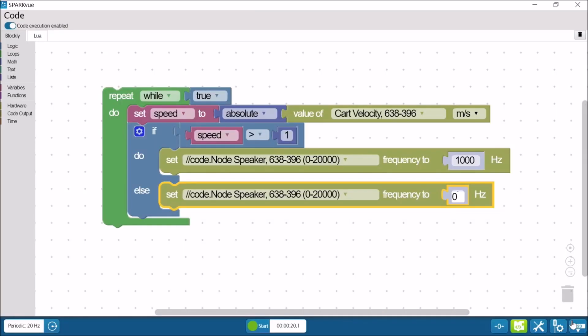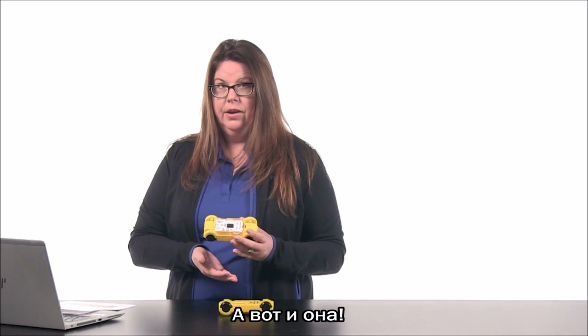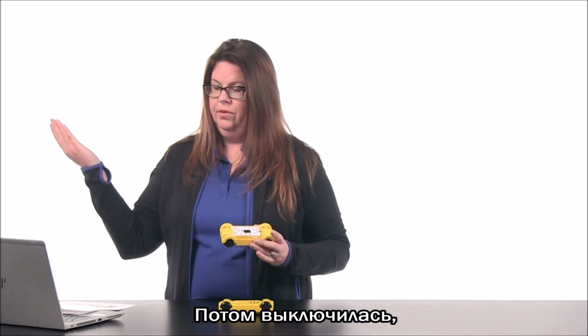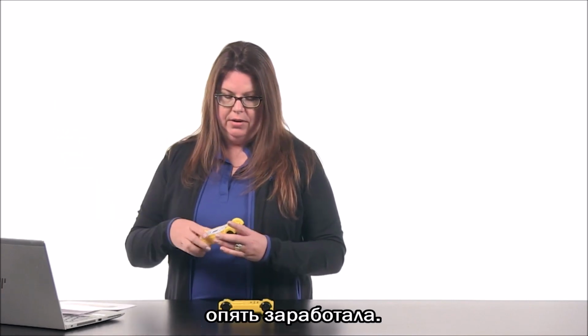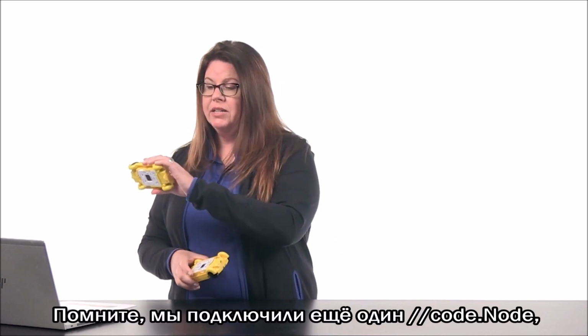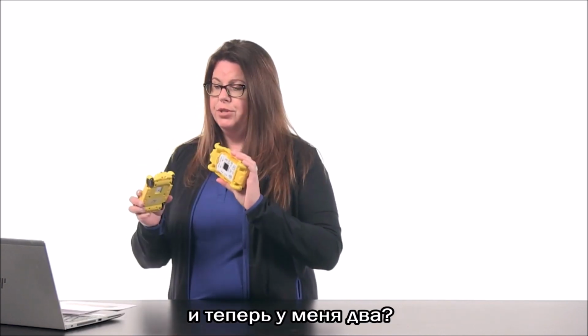All right, so let's start. There it goes. And then it went off. And on again. All right, so remember we connected another code node, so I have 2.